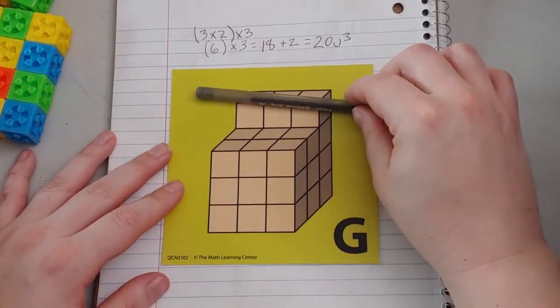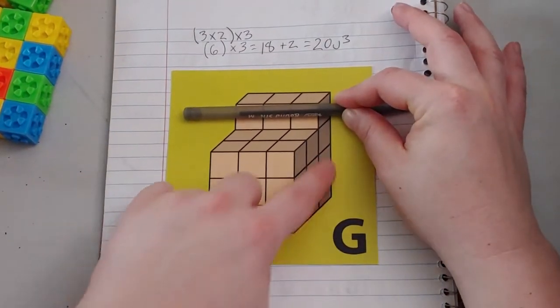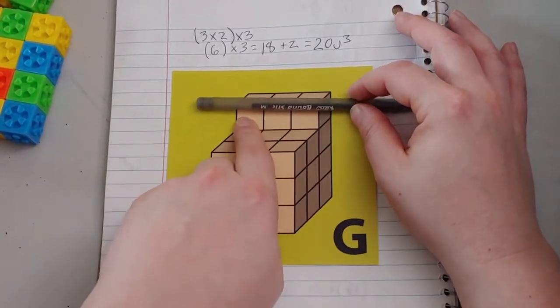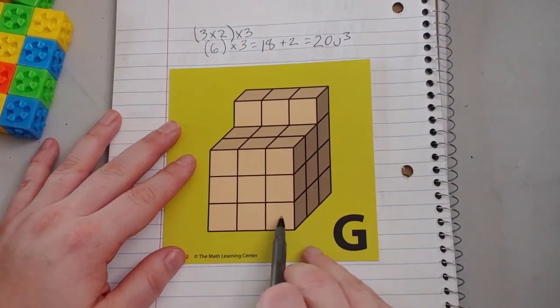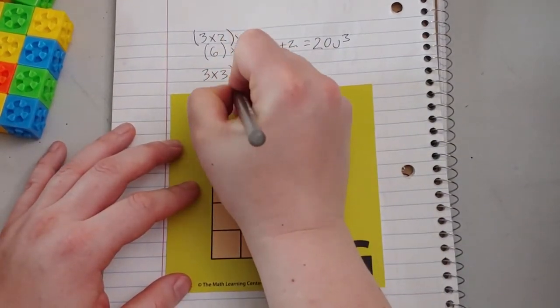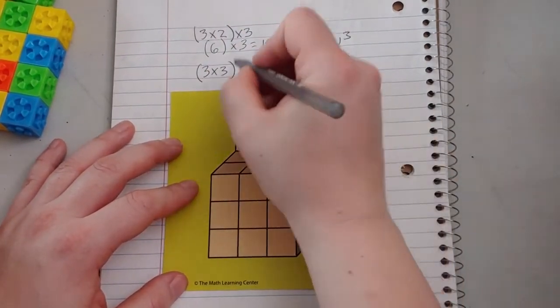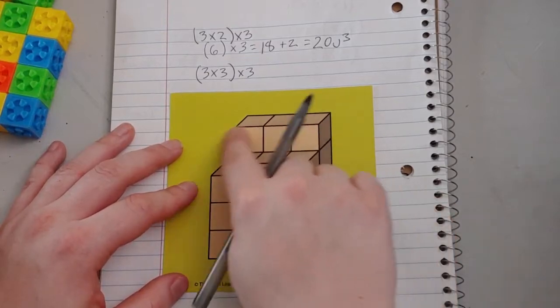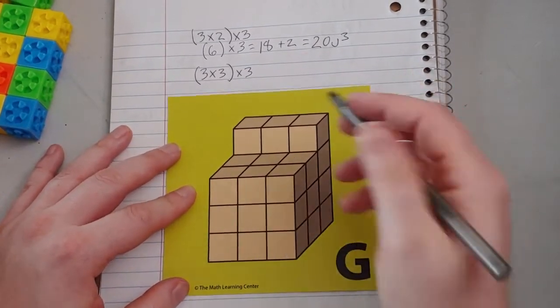Okay, so again, I would just hide those top 3 and solve this cube down here at the bottom and then add 3 more to it. So I see 1, 2, 3 by 1, 2, 3, 3 by 3, 1, 2, 3. Again, you can't say 4 because this is not a full layer. So it's a 3 by 3 by 3, a cube.